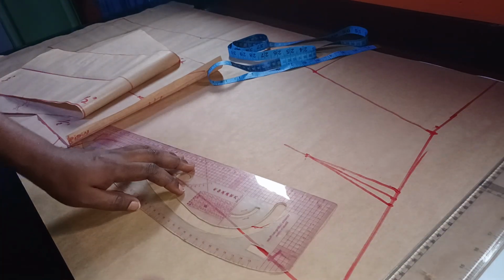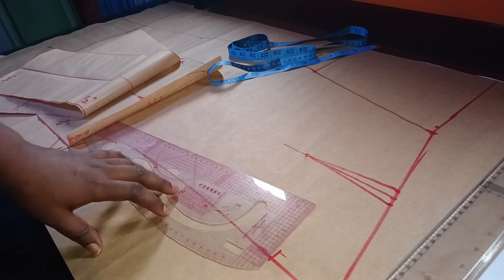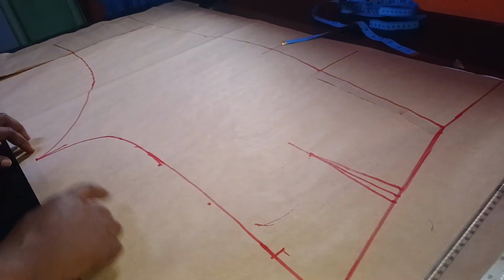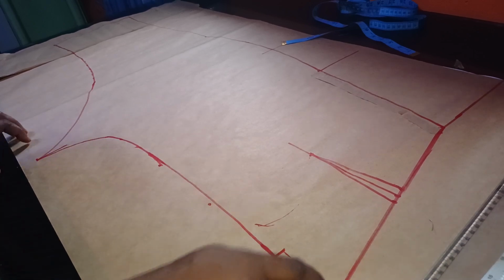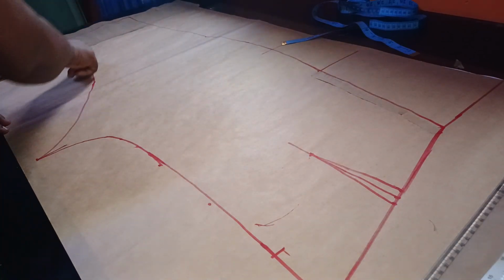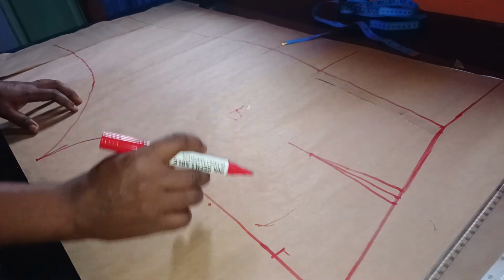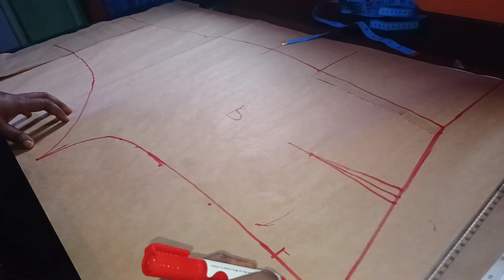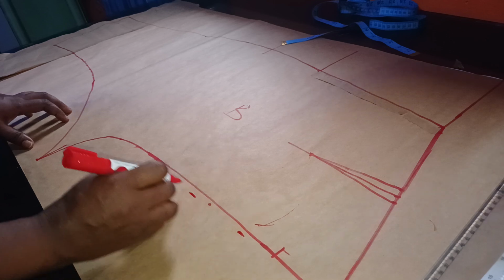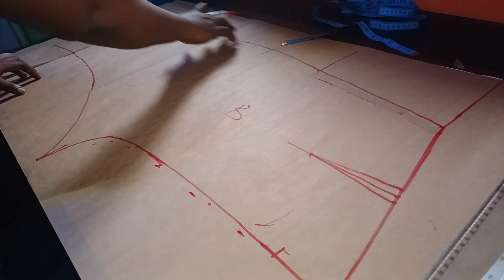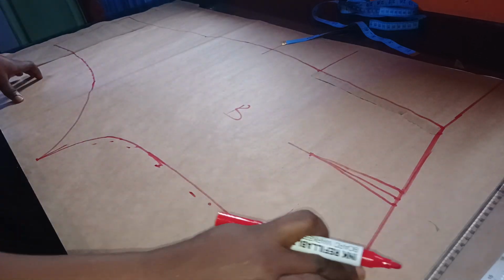So let me just cut it out so you see the finished part of it. I'm done joining the piece round now, the back part. This is the back. So I'm going to cut it out. I'm going to add half an inch round to cut it, half an inch on this other end on the waistline, and on this other side.